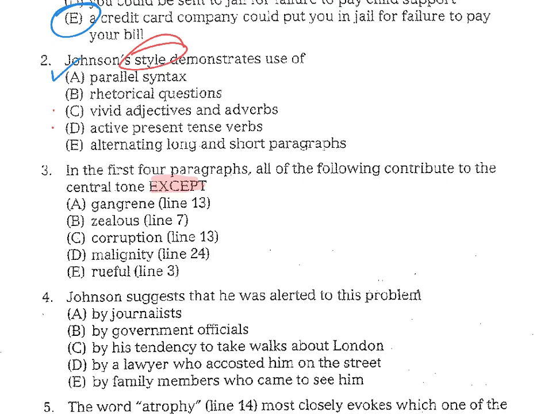What would be a general tone term that we could use for this passage, besides positive or negative? Dark, gloomy, angry, critical. Can't say negative, she said connotation. Definitely it's not happy. Gangrene, zealous, corruption, malignity, rueful. Of those, what would we certainly align with negative connotation? Angry.